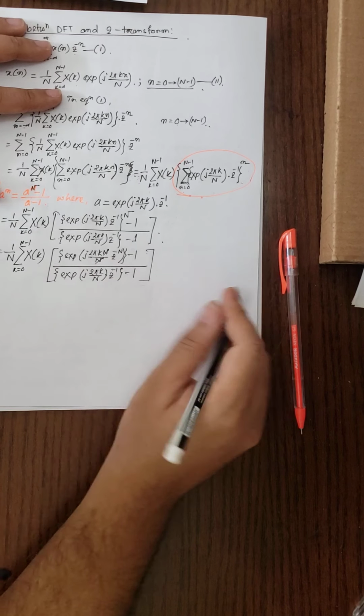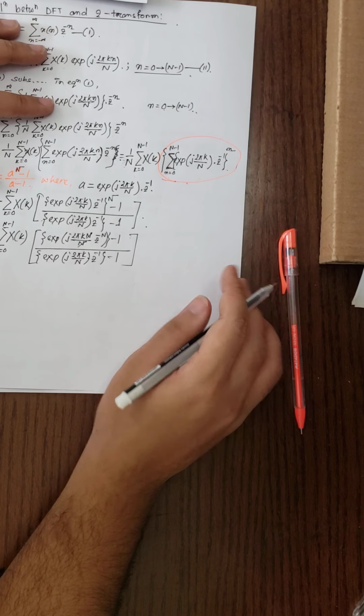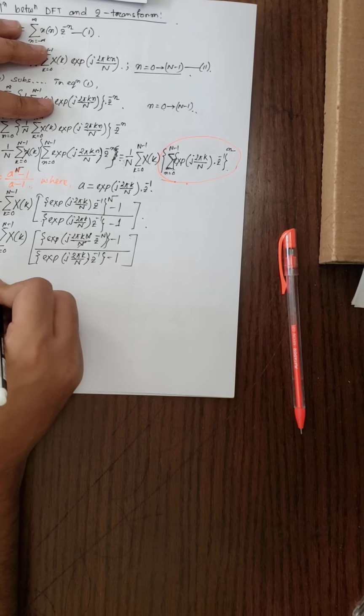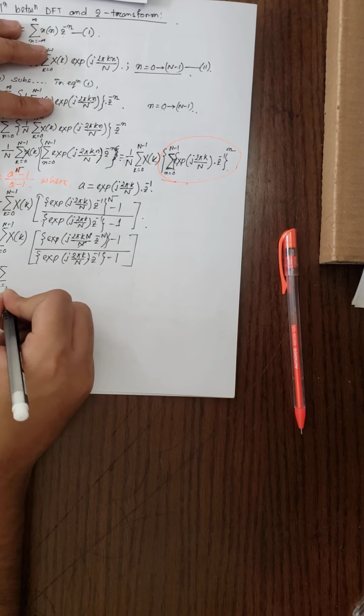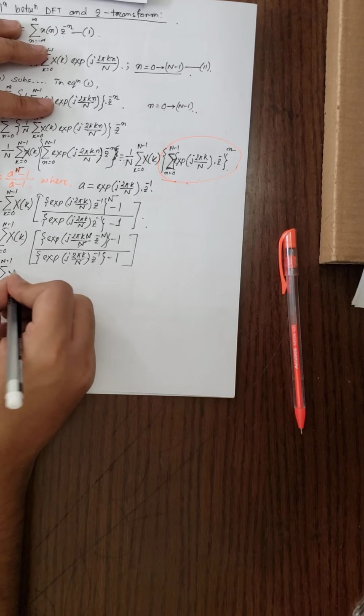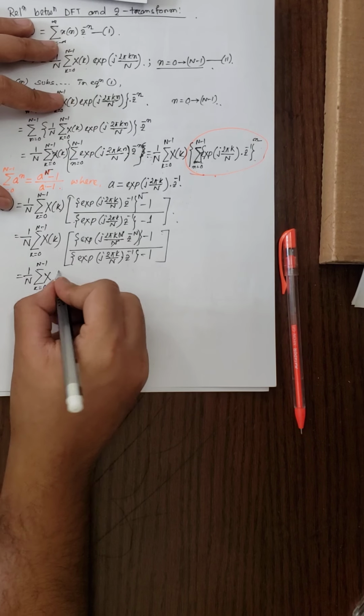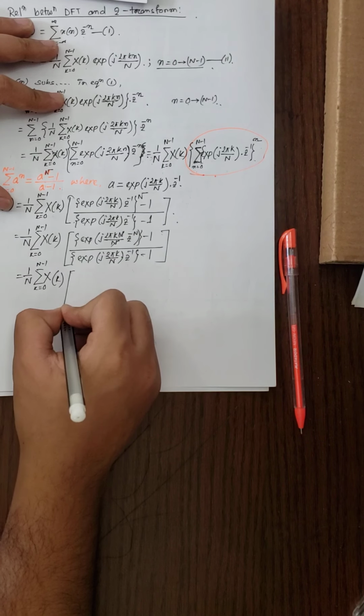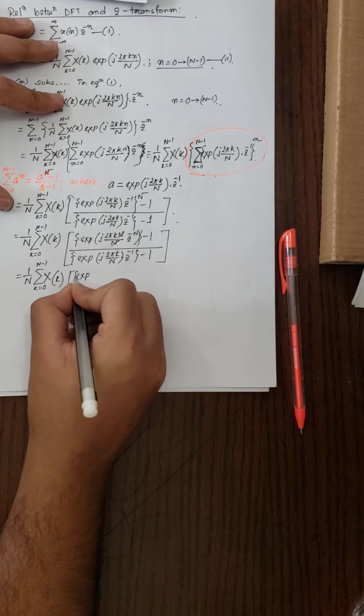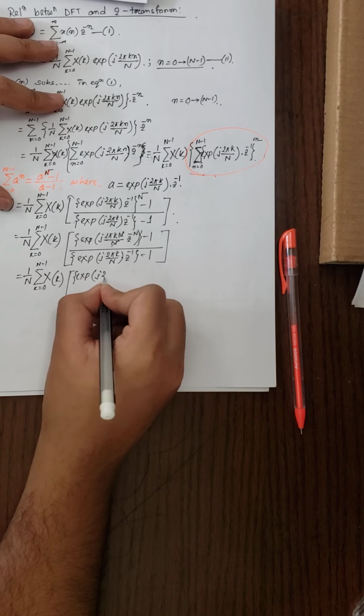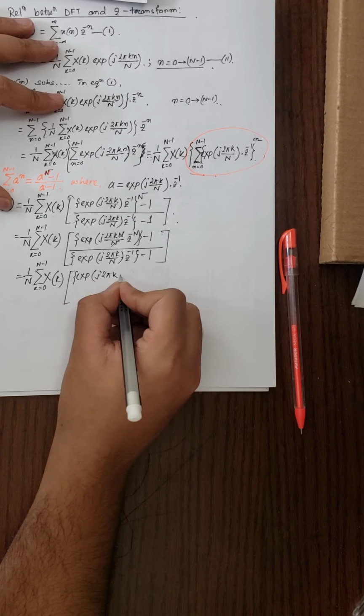Now this 2N cancels out and we are left with 1 over N summation where k goes from 0 to N minus 1, X of k, e to the power j twice pi k.